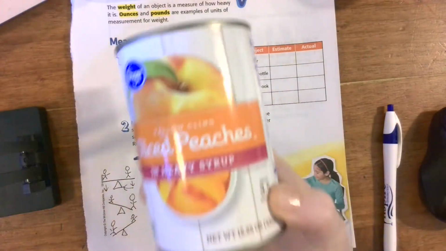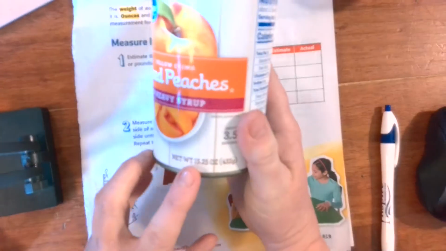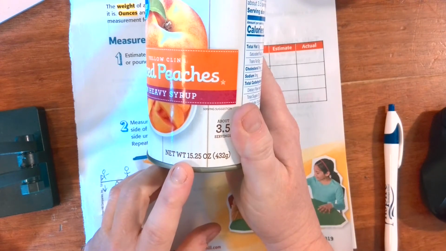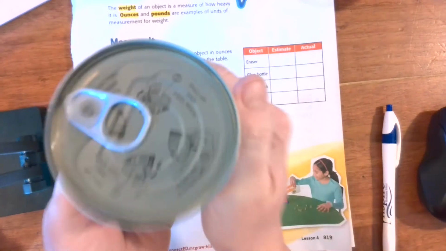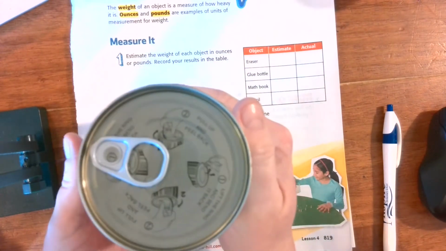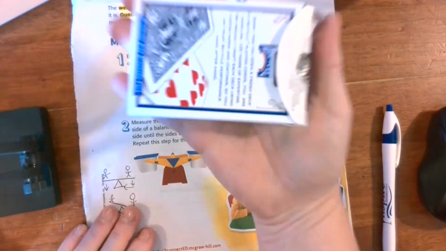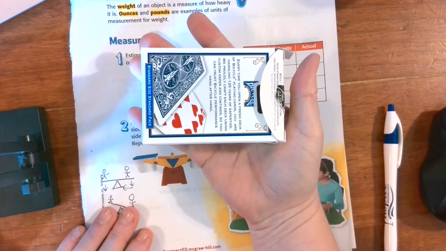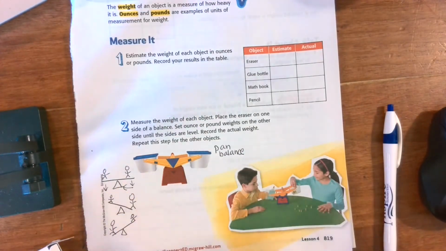So I just pulled some things out of my fridge real quick. Here's a can of peaches, and it is 15 ounces. So you can kind of hold that in your hand and get a sense of how heavy that is. Now when you think of an ounce, the measurement they always think of is a deck of cards. A deck of cards weighs approximately 8 ounces.